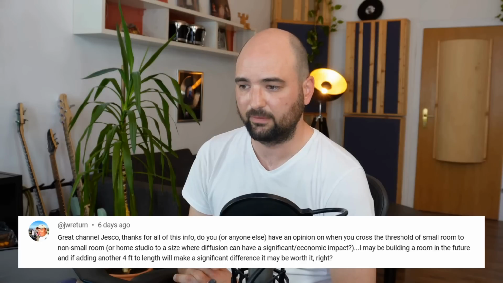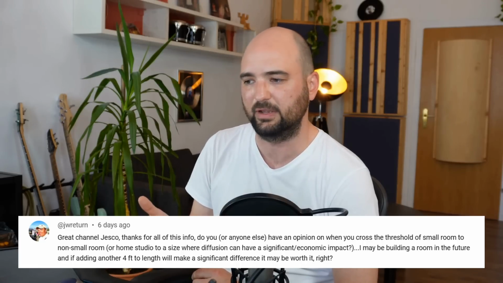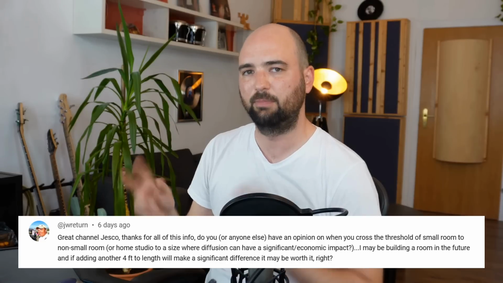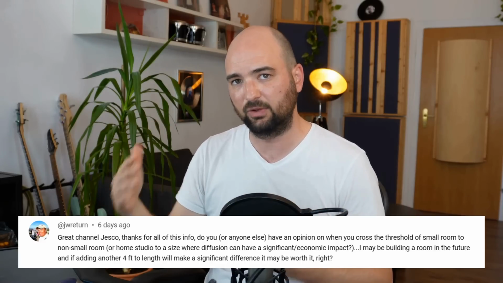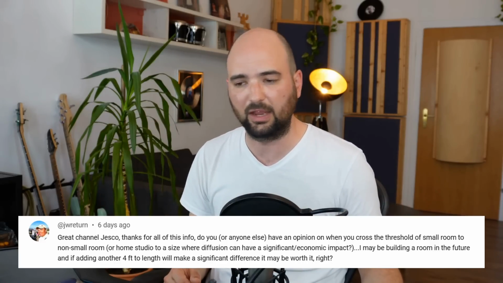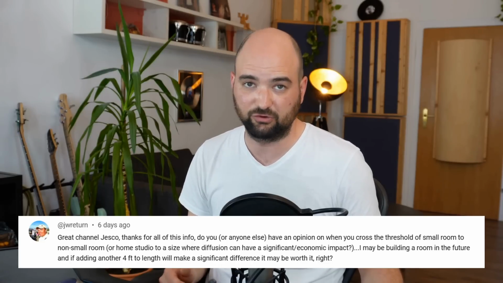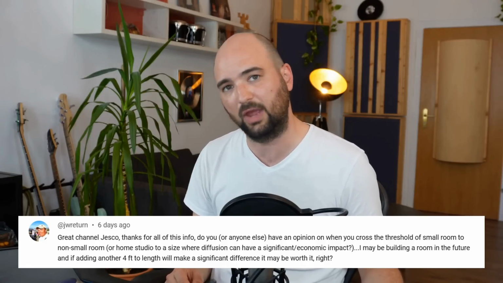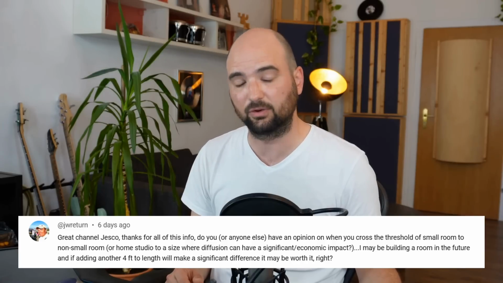Again, difficult to answer because there is no real concrete definition of what a small room is. Although you could say that you reach big rooms once the dimensions are so big that standing waves only build up below the audible threshold. So think concert halls, theaters, that sort of thing. Which should tell you that just adding another 4 feet of length to the room won't move you from a small room to a big room. You probably have to triple, quadruple the size of your room entirely in order to do that.